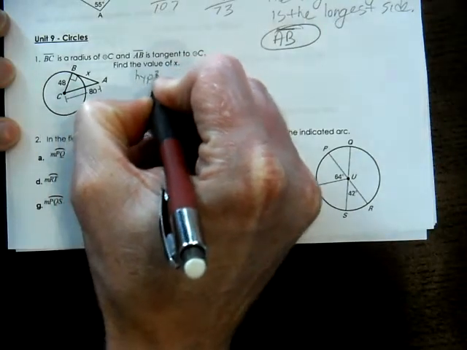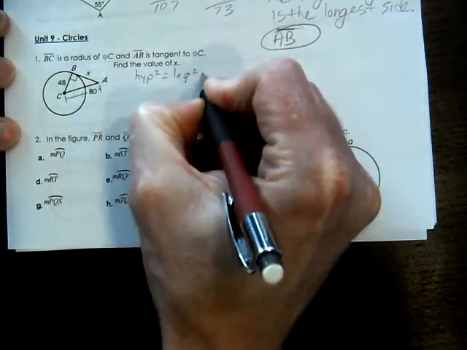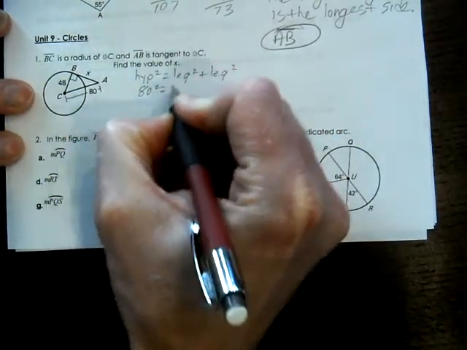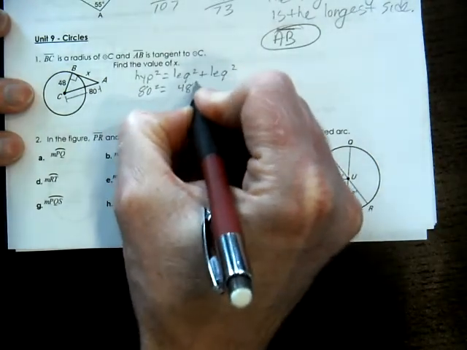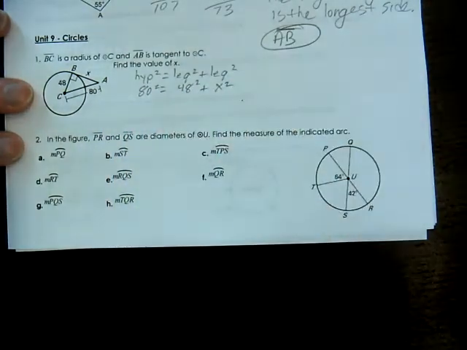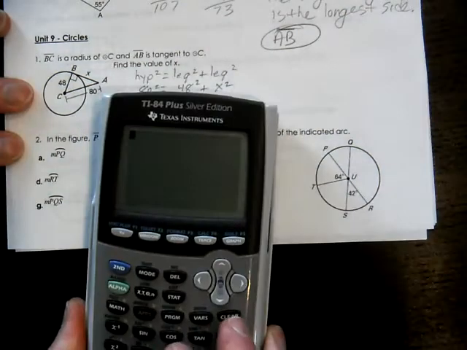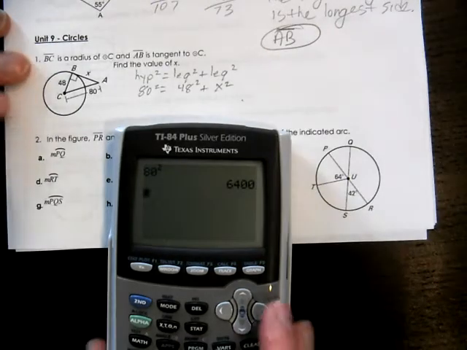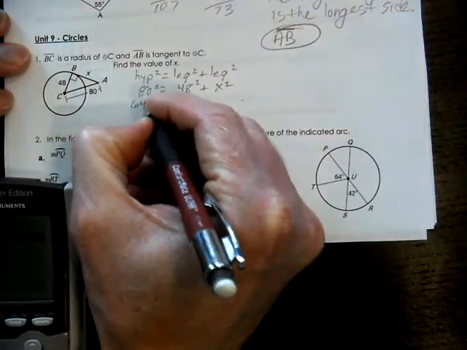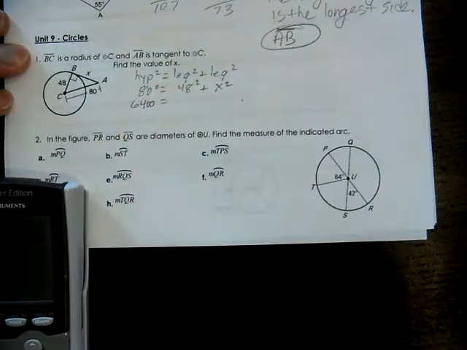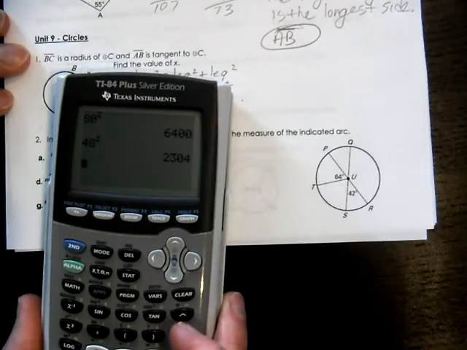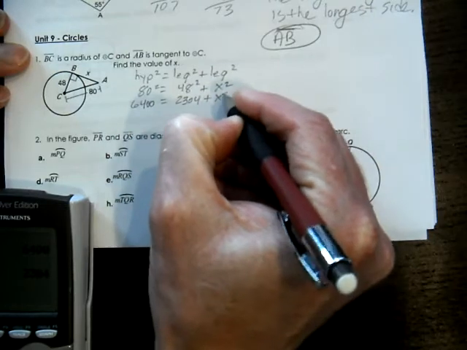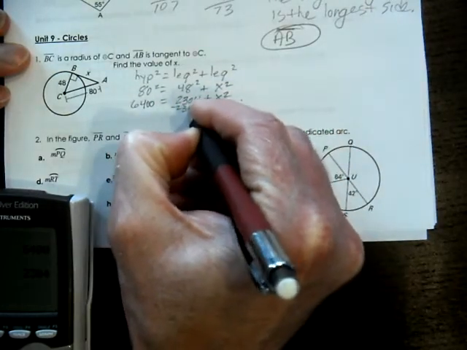So of course we know that the hypotenuse squared equals leg squared plus leg squared. So 80 squared is going to equal 48 squared plus x squared. If we take 80 squared, we get 6,400, and 48 squared, we get 2,304, and we'll subtract that 2,304.